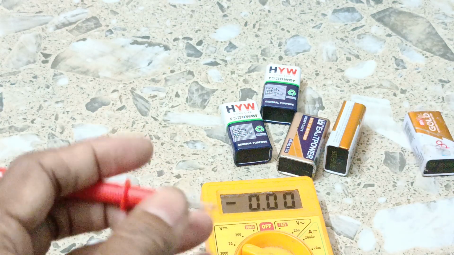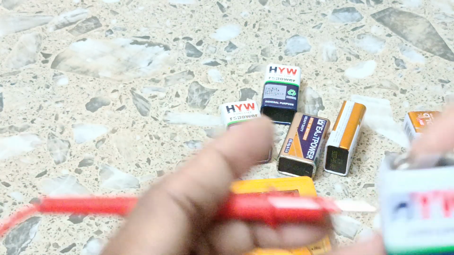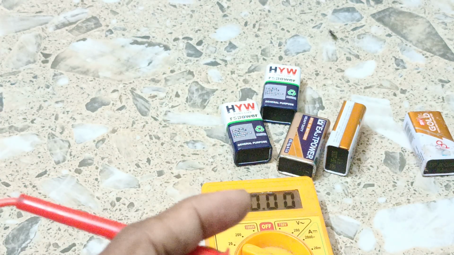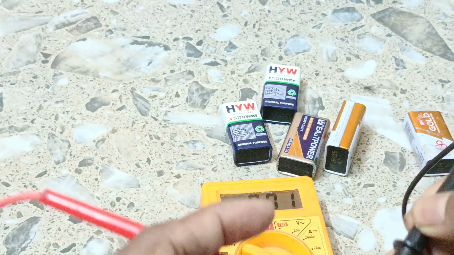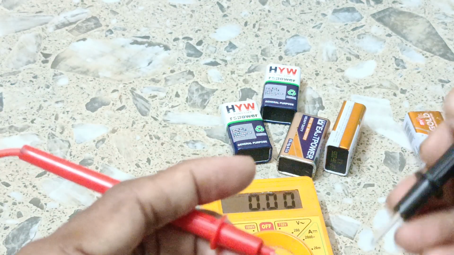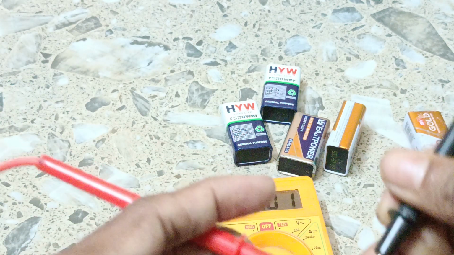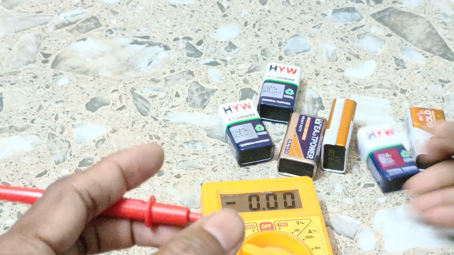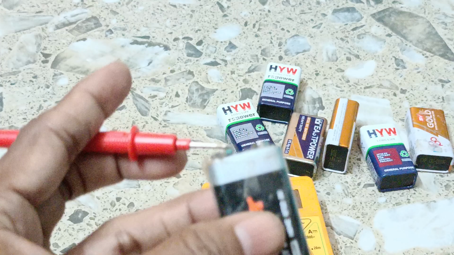Now you see another cell, this cell I am taking, and you see what is the voltage of this cell, right? Let us see. Here it is also 0.01, and if we change the terminal, it is minus 0.01 volt, right? It will also not work. Let us see this one. Let us see what is the voltage of this cell.